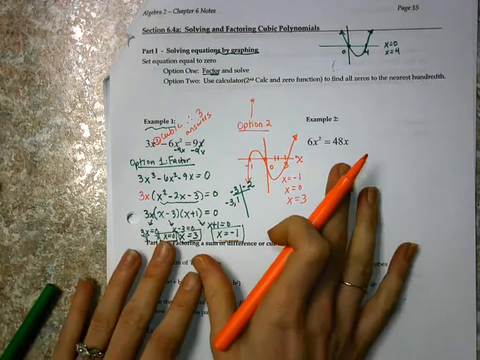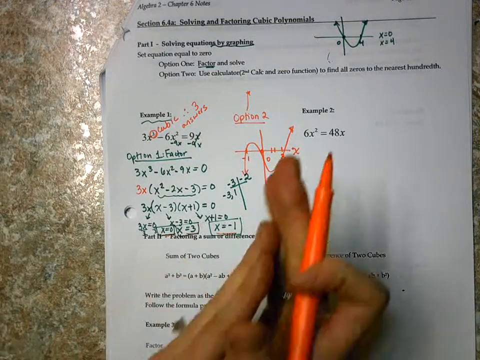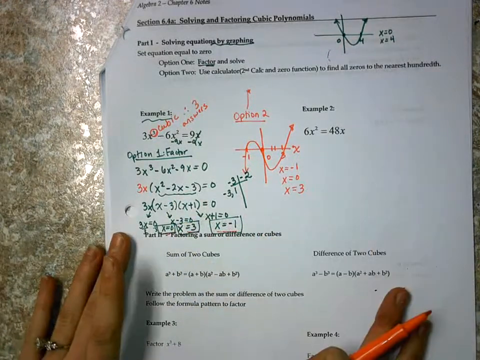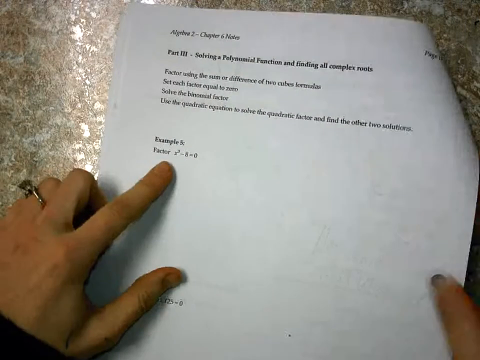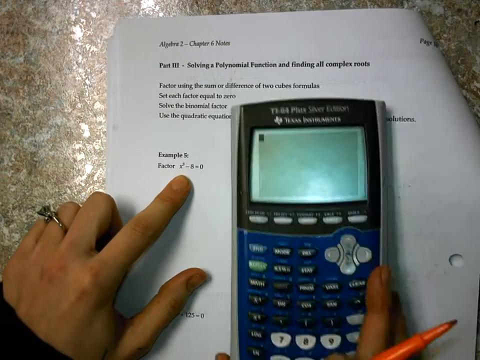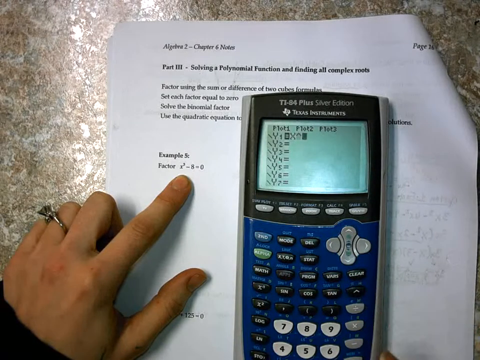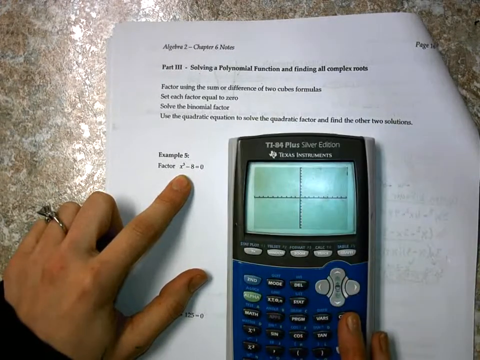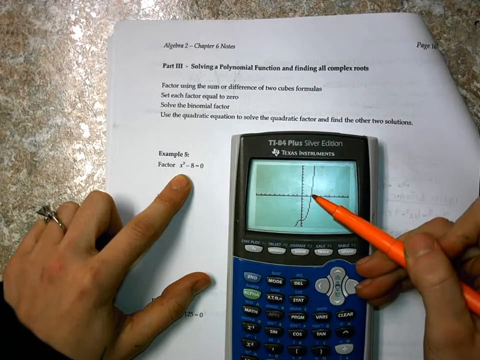Now, what we're going to be looking at in today's lesson is when can you not use your graphing calculator to solve. So I know I'm kind of skimming over this, but if I show you the back page, if I gave you example 5 and I said solve using your graphing calculator, then you would plug that in for y, x cubed minus 8, and you would find there's only one 0 value at a positive 2.